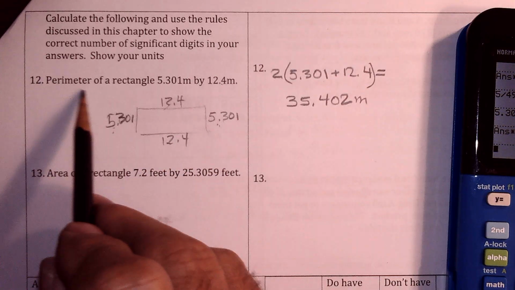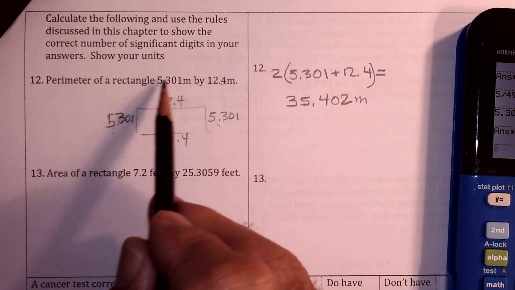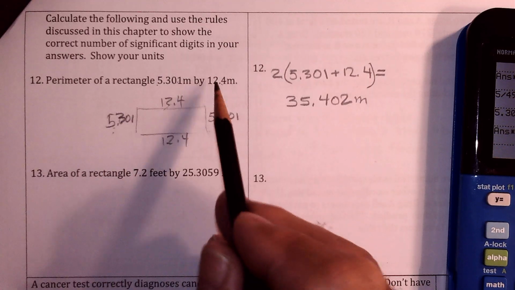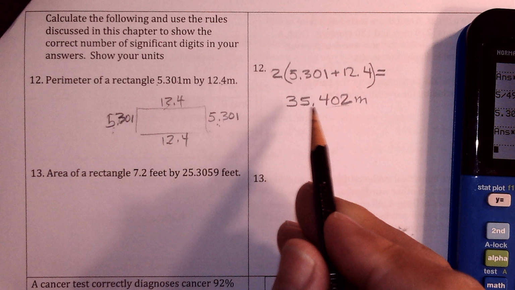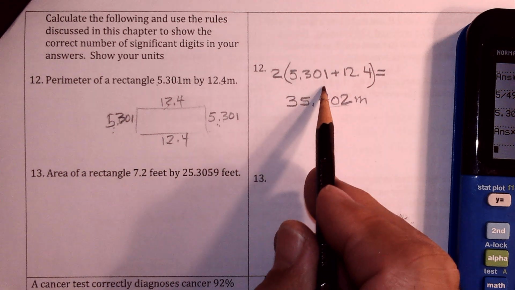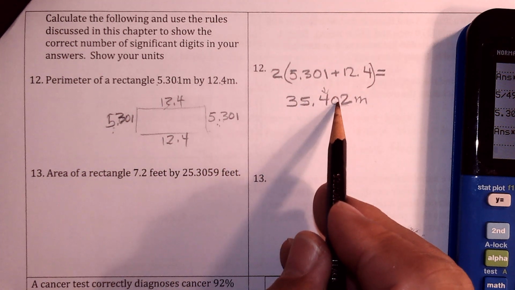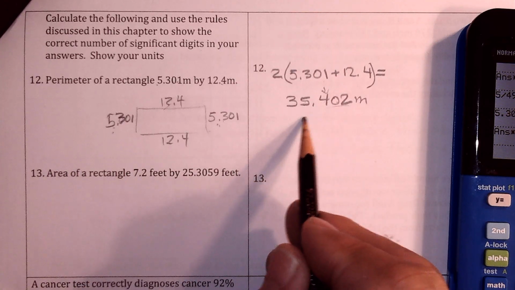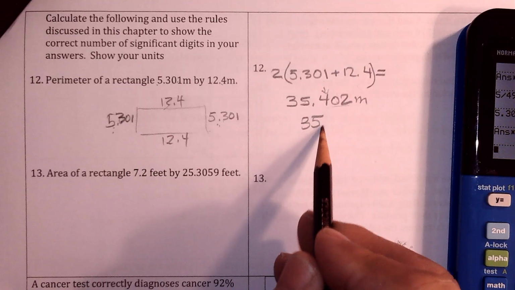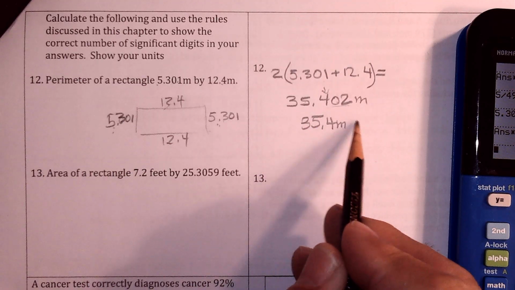But when I give my final answer, there are 1, 2, 3, 4 significant digits here, only 3 in this. So I should round this to 3. So here's the third significant digit. This is not bigger than 5, so I don't round up. So I would report 35.4 meters.